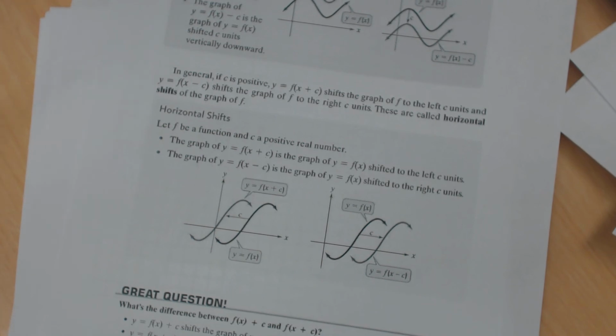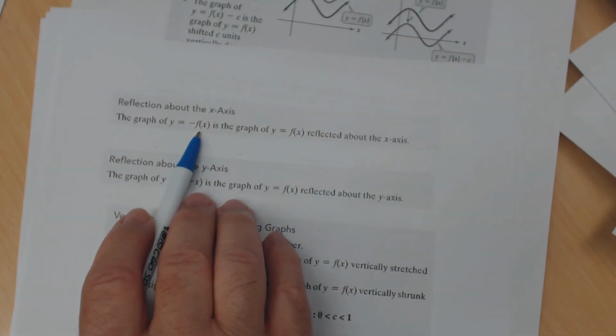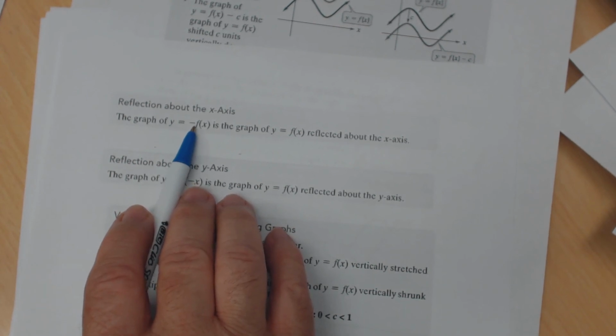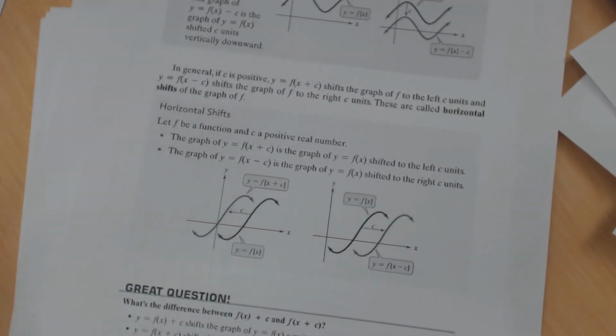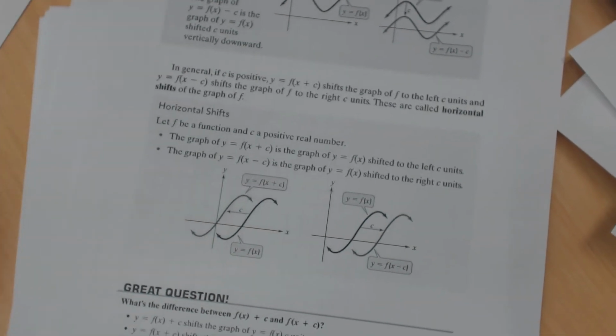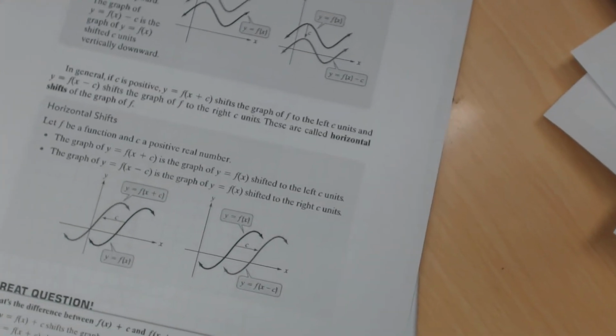Then the next thing I wanted to show you was this. The other thing we did was the reflection about the x-axis. So if there's a negative out in front of the function, like a negative x squared, then we reflect about the x-axis. Okay. We didn't talk about stretching or shrinking. We're going to look at this in the next lesson, just to remind you about that. And I think that is it for right now. Okay. So let's go ahead and end this, and then we'll talk about the next part.